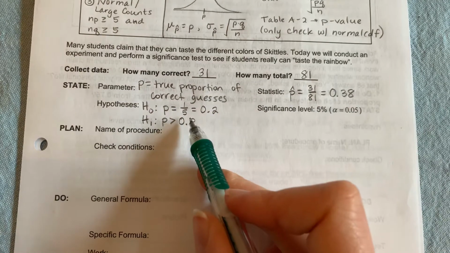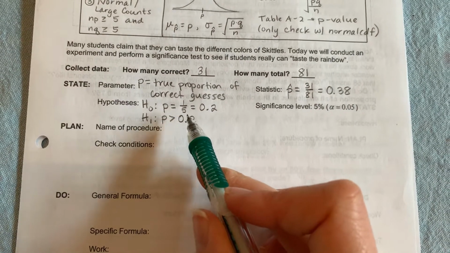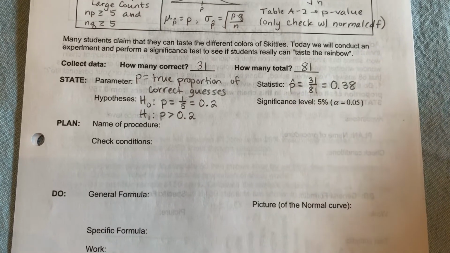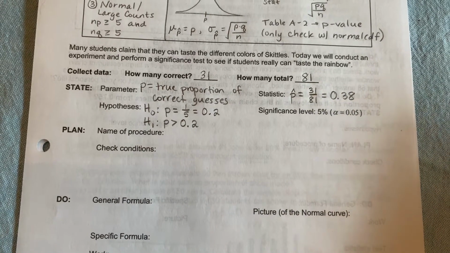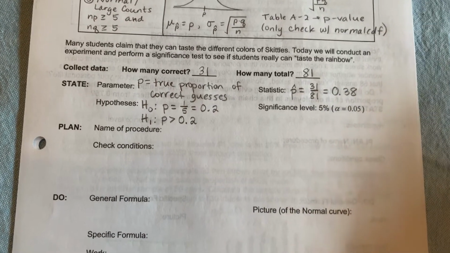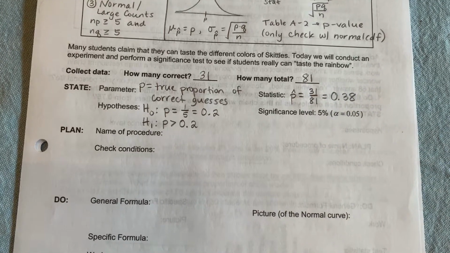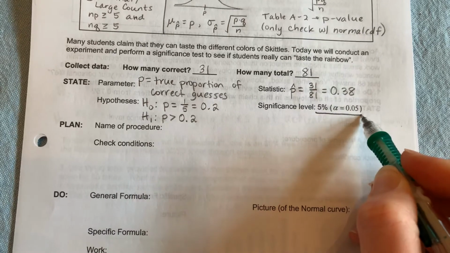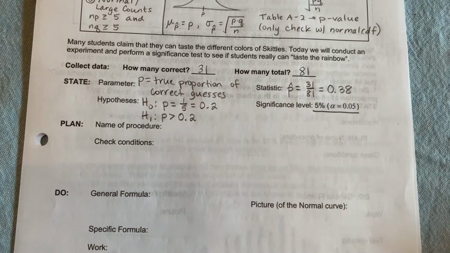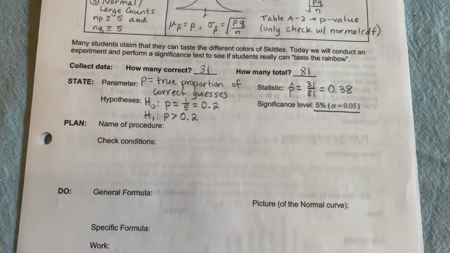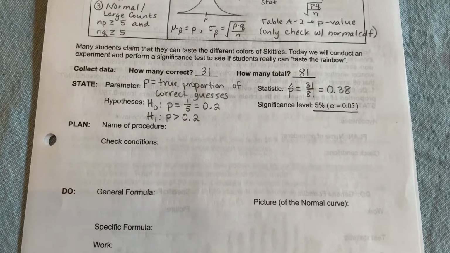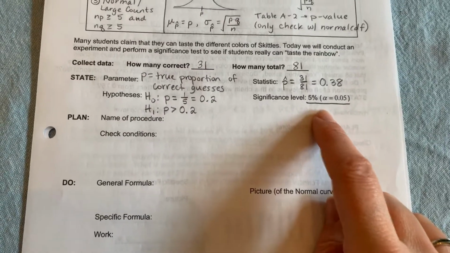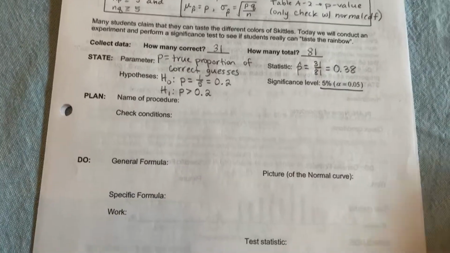Right, think about this, a 5-question test with 5 answer choices, multiple choice, and you're just guessing on the question. Your probability of getting that question correct is 1 out of 5. It's the same thing here with the different Skittle options. And then it gives us a significance level of 5%. Often in your homework problems, they will say, conduct a significance test with this significance level. But in real life, you would have to choose this. And 5% is a pretty typical significance level to choose.